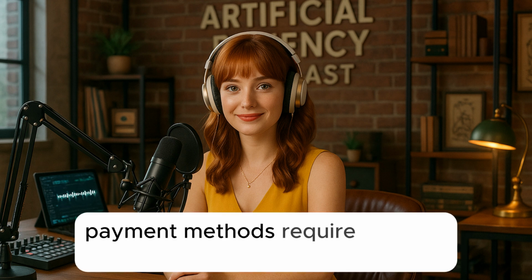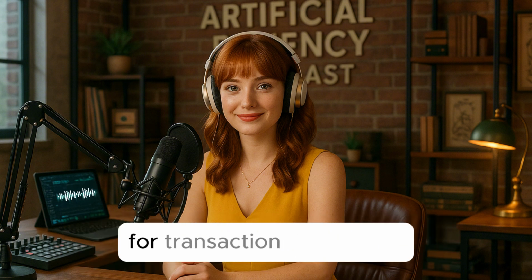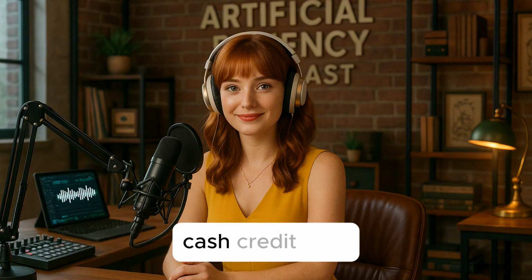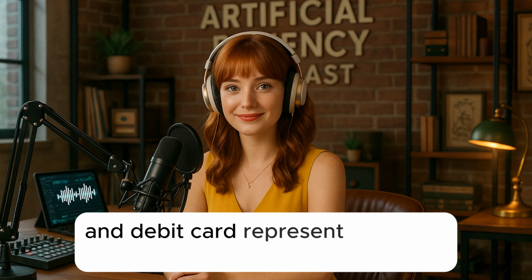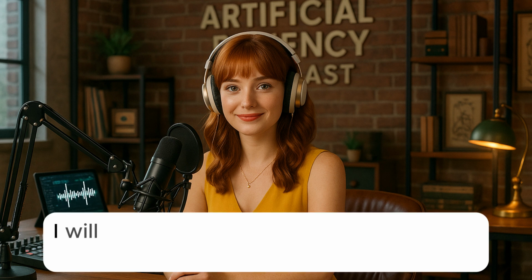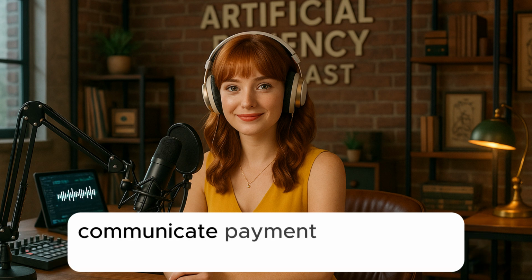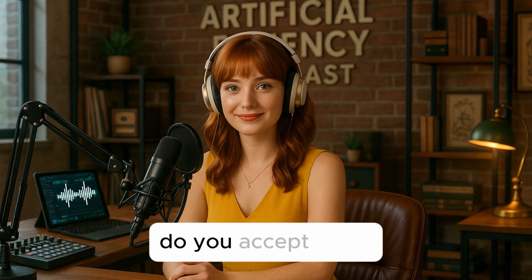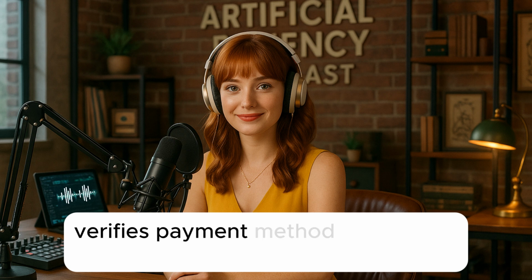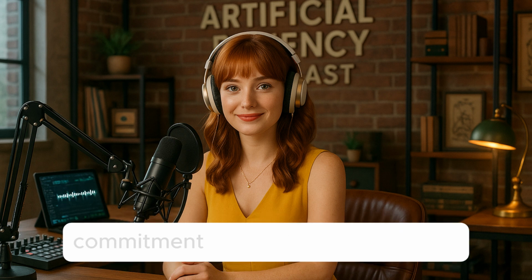Payment methods require specific terminology for transaction completion. Cash, credit card, and debit card represent common payment options. I will pay with cash, or can I use my credit card? Communicate payment preferences clearly. Do you accept cards? Verifies payment method availability before purchase commitment.